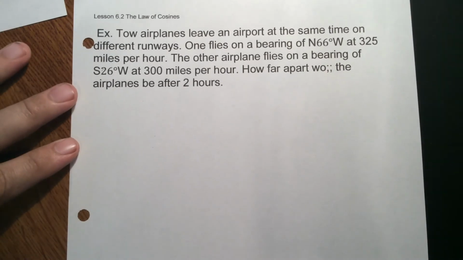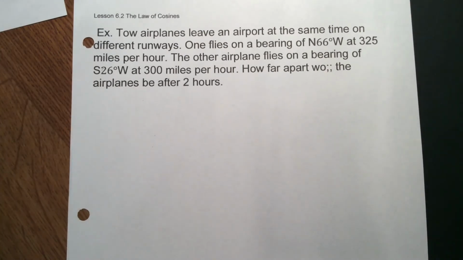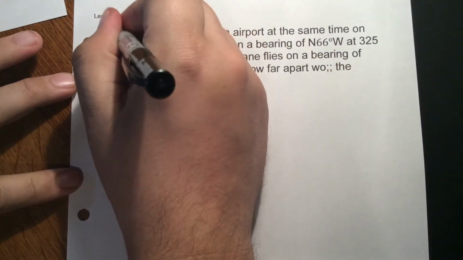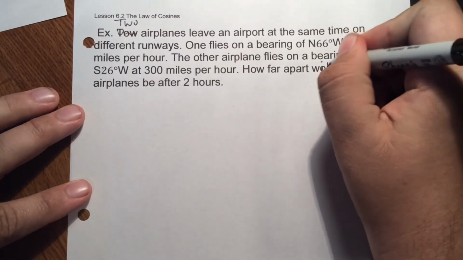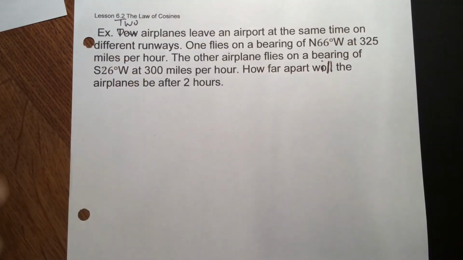All right, last problem of the year. This is the typo. Obviously, this is two airplanes leave an airport at the same time on different runways. One flies on a bearing of north 66 degrees west at 325 miles per hour. The other plane flies on a bearing of south 26 degrees west at 300 miles per hour. How far apart will the airplanes be after 2 hours?